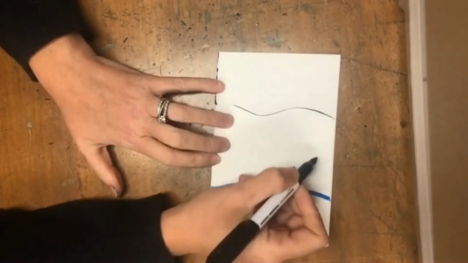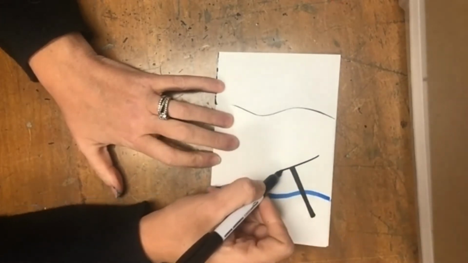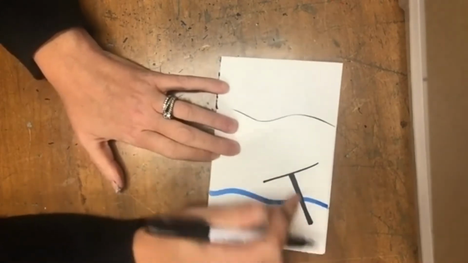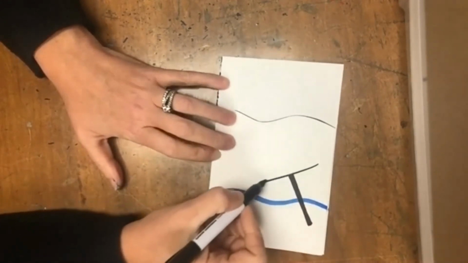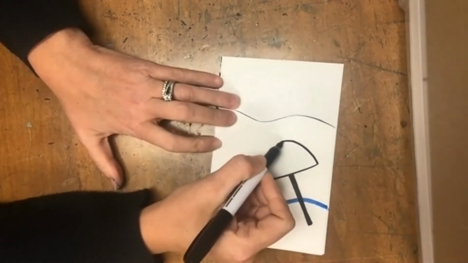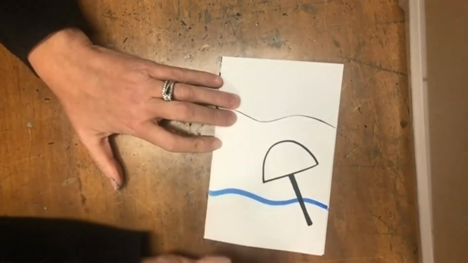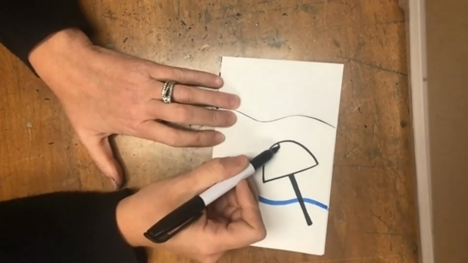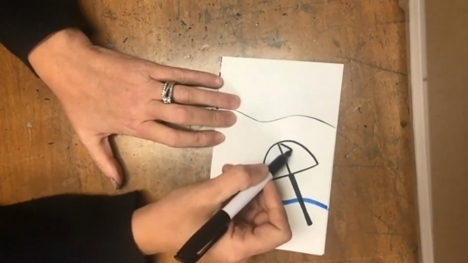Okay, the next thing I'm going to do is make a straight line across. This is on an angle because my post was on an angle. So I'm going to make a straight line for the bottom of the umbrella, and then I'm going to make like a half circle.